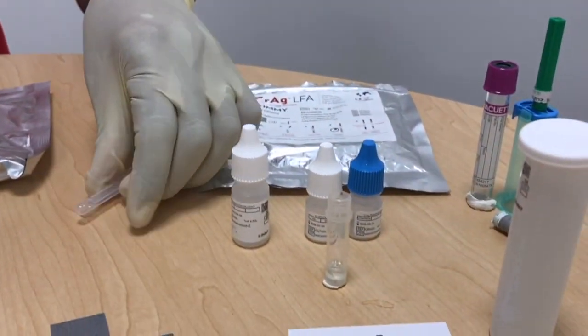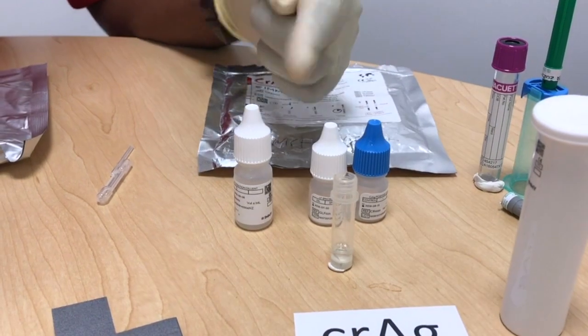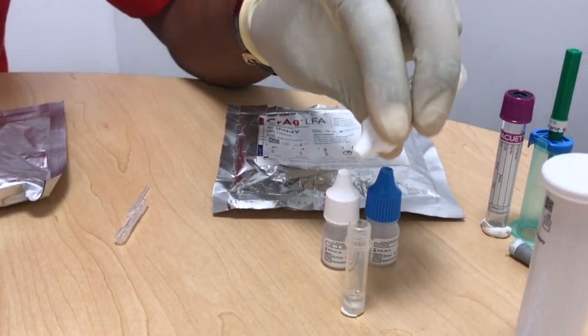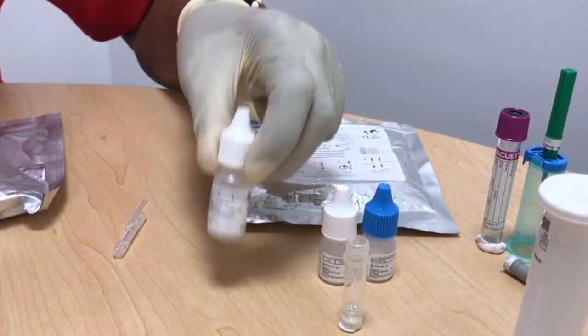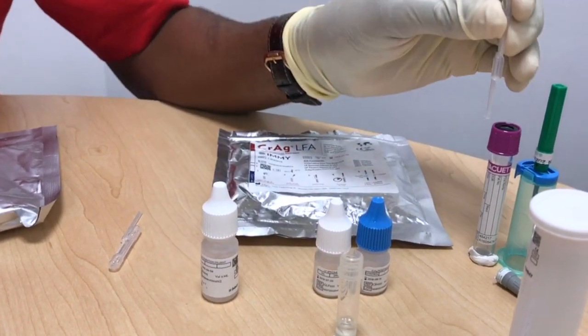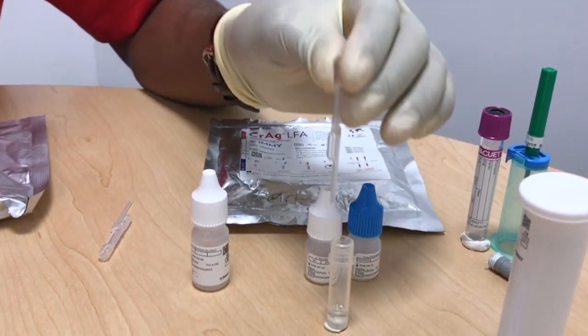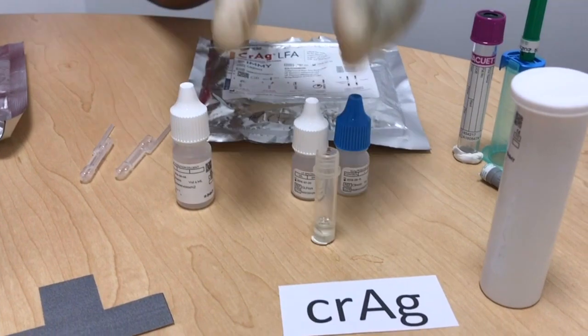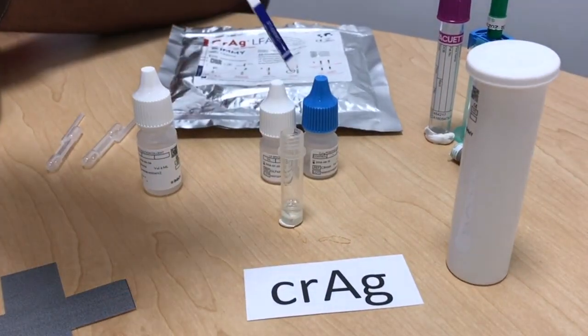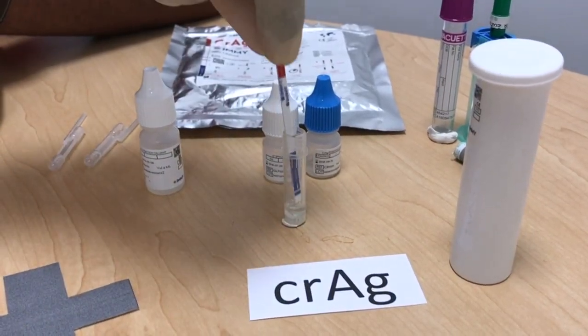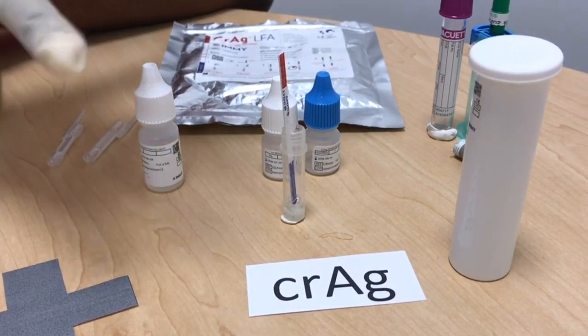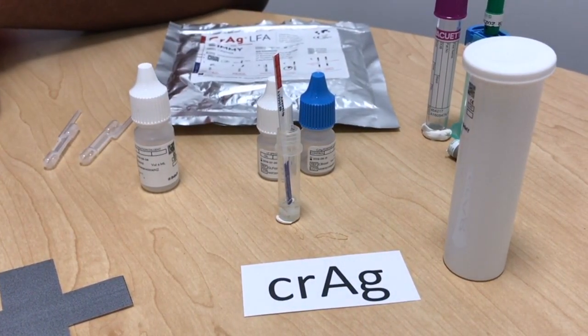So to do the test, all you need to do is to get a drop of the diluent. You put a drop of the diluent into a reaction tube. Once you put that, you also add a drop of the patient's plasma into the reaction tube. And after you mix that, you then put the CrAg test strip in there and you let it incubate for 10 minutes.